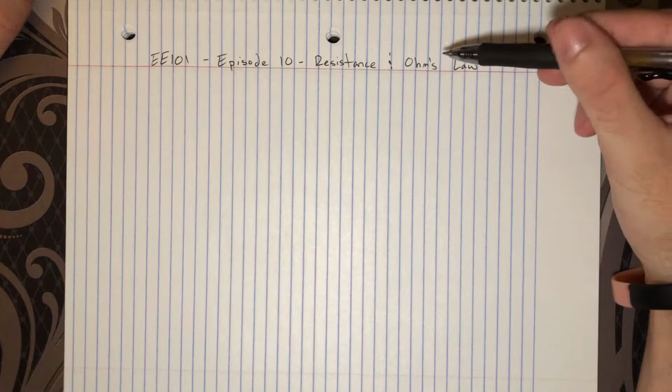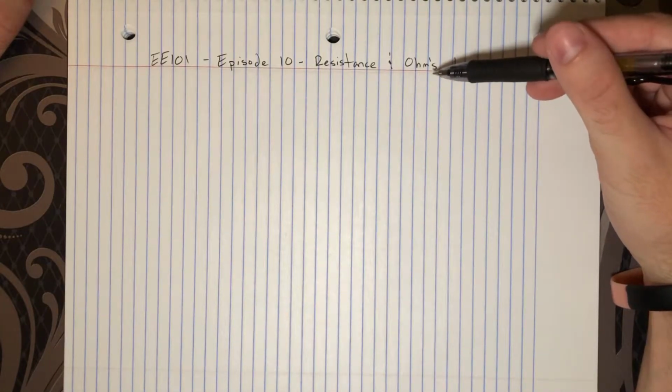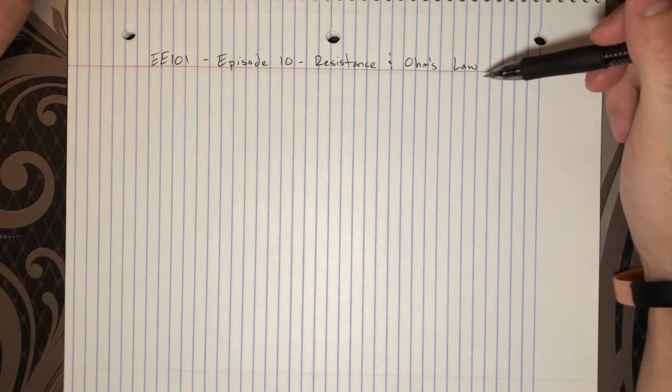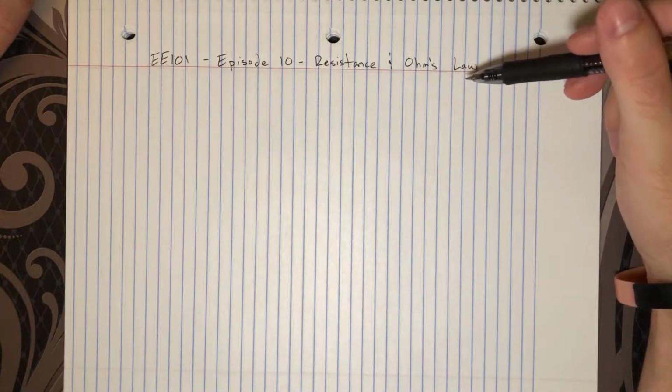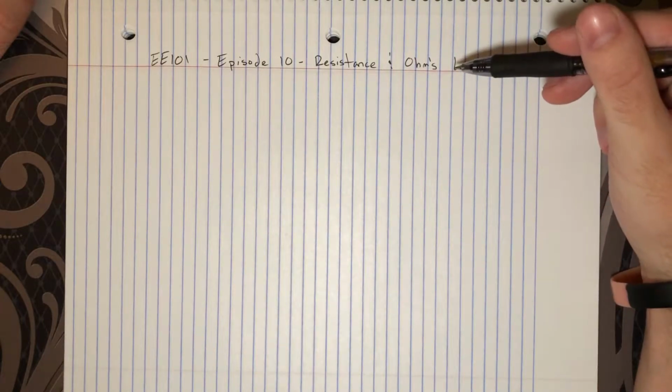And this is something that, as an electrical engineer, this is the rule that you live by. Everything boils down to this. And so this is something that is very fundamental and important to understand.